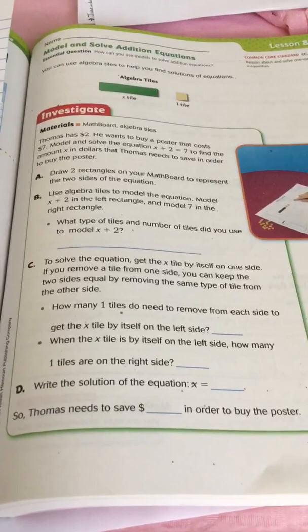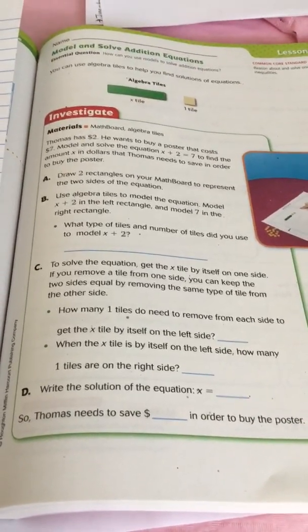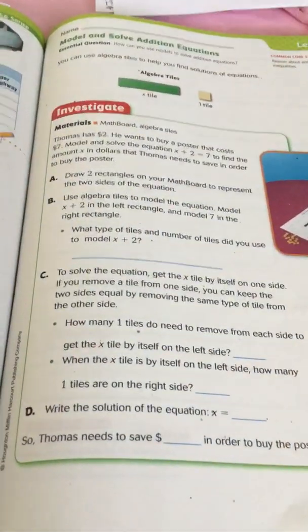This is showing us that our x, because we're left with one x tile over here, is equal to 1, 2, 3, 4, 5. So we have x is equal to 5, meaning that Thomas needs to save $5 in order to buy the poster.